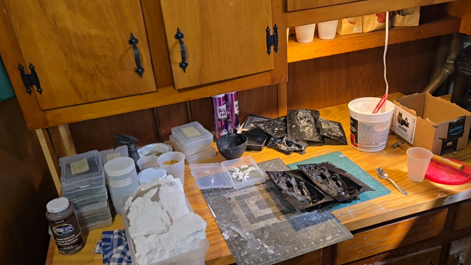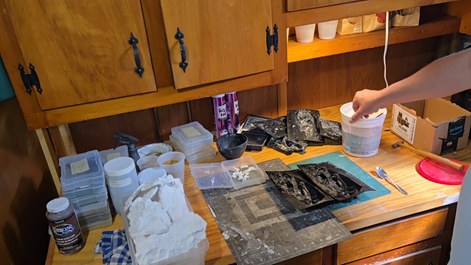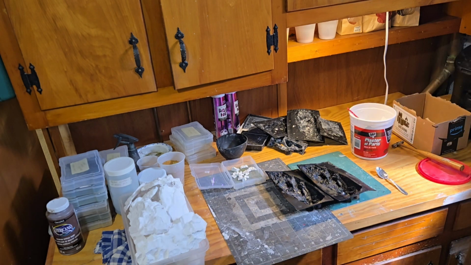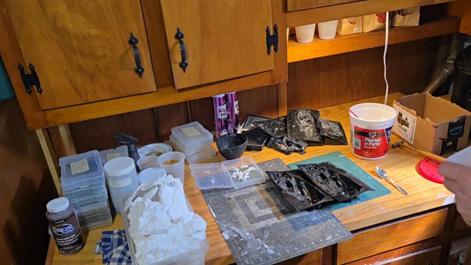All right, first thing we're going to do is mix up the plaster. I use plaster of Paris. You can use hydrocal. Woodland Scenics makes a lightweight hydrocal. I find it is not as good as this. It tends to not set right sometimes, and it tends to get kind of crumbly after it's set.